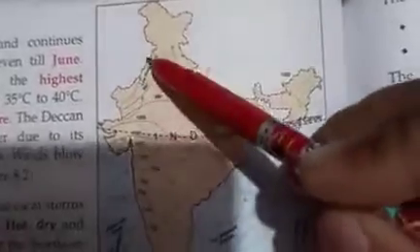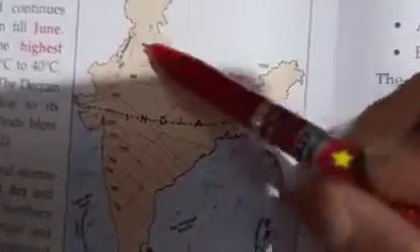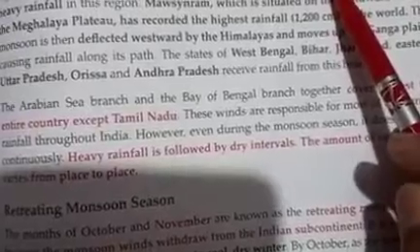And after reaching here, the monsoon wind which got divided into two branches, the Arabian Sea branch and the Bay of Bengal branch, again meets here. The Bay of Bengal branch first strikes the west coast of Myanmar. Here it is checked by the Arakan mountain and turns towards the Ganga Brahmaputra delta.